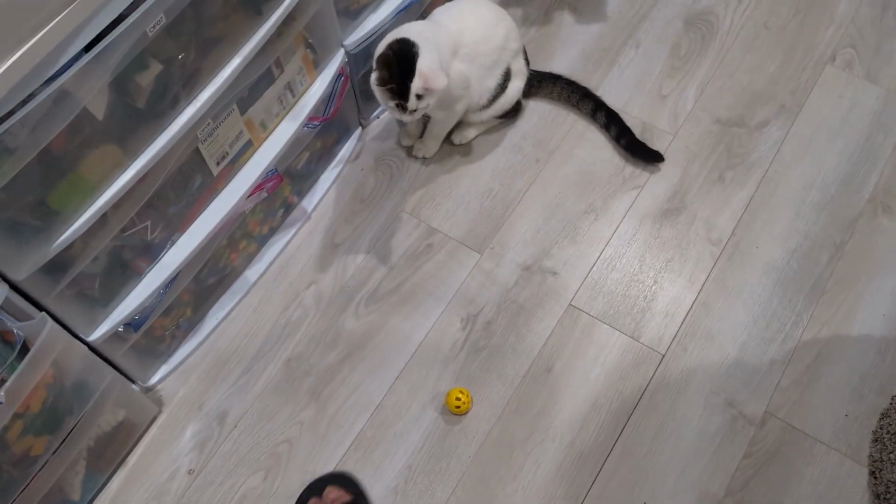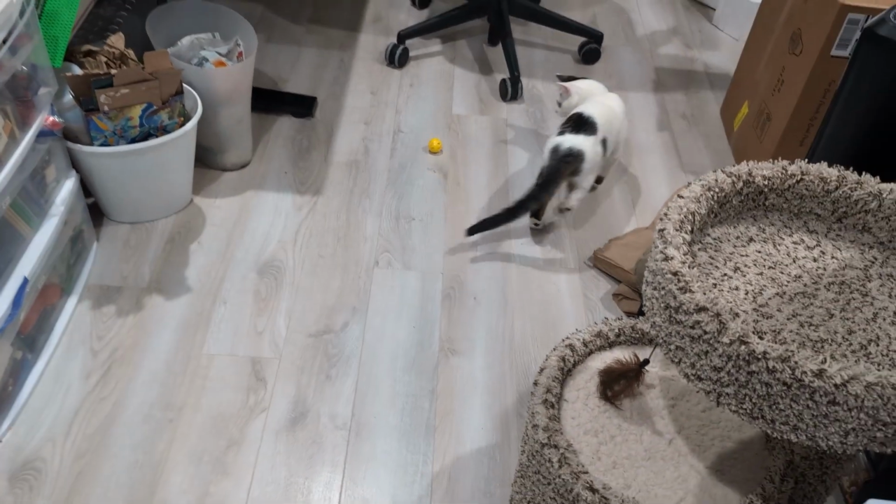You want to play with me? Dad and son playing catch?